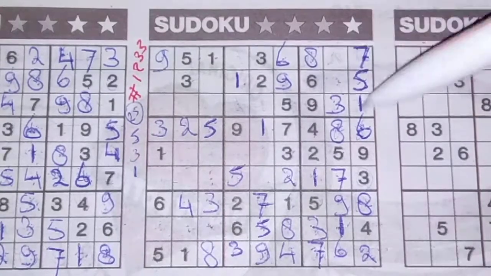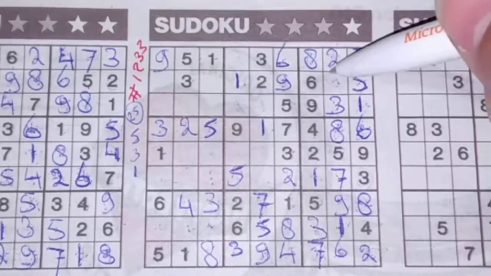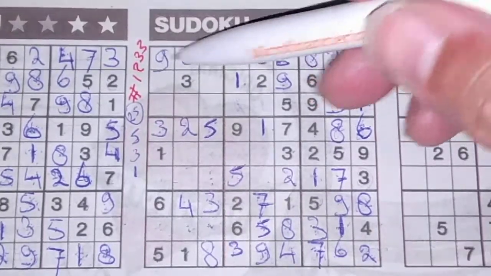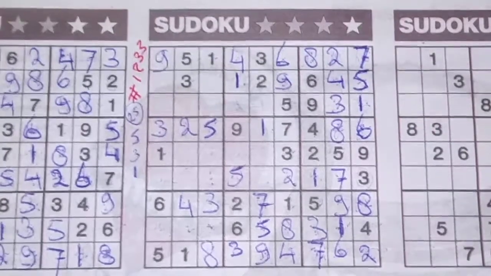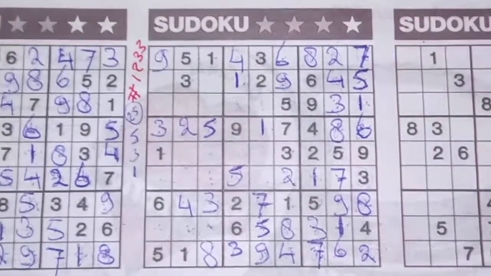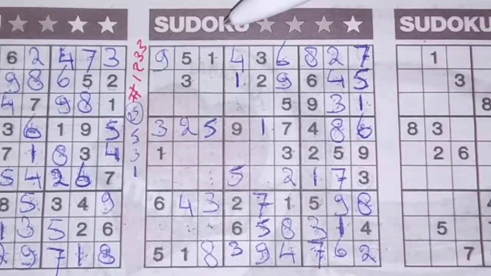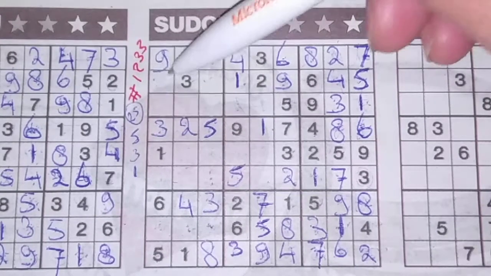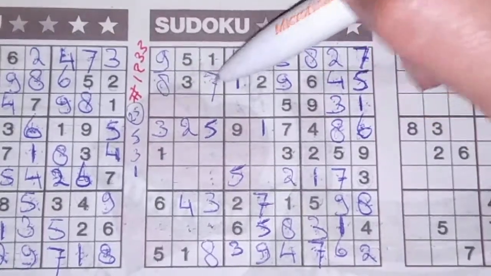2 numbers left in this big square, the 2 and the 4. We have a 2 here, no 2 there. 2 should be here, the 4 goes there. 1 number left in the first row for the number 4. 2 numbers left in the second row for the numbers 8 and 7. 8 and 7, we have an 8 here, no 8 there. 8 should be here, the 7 goes there.